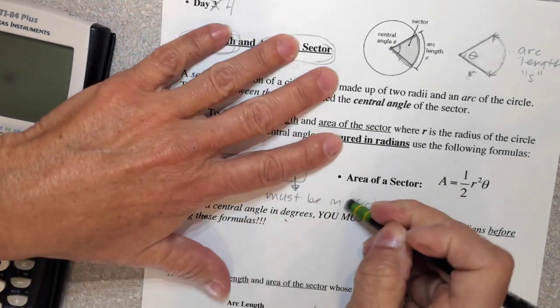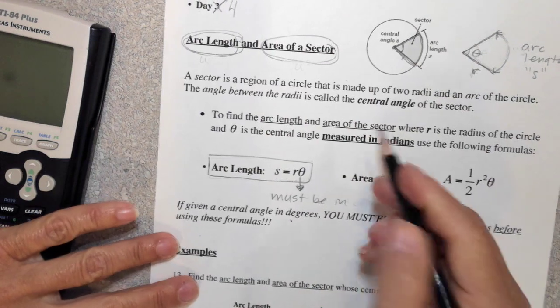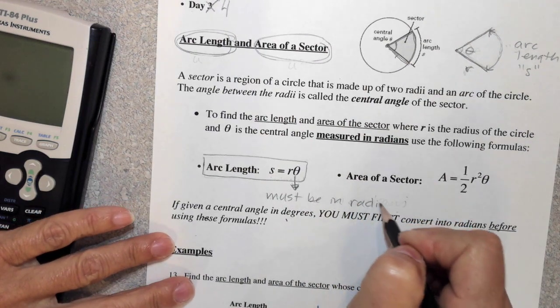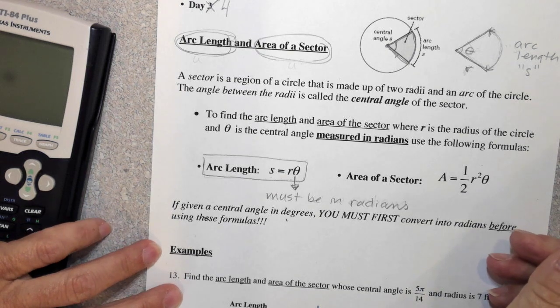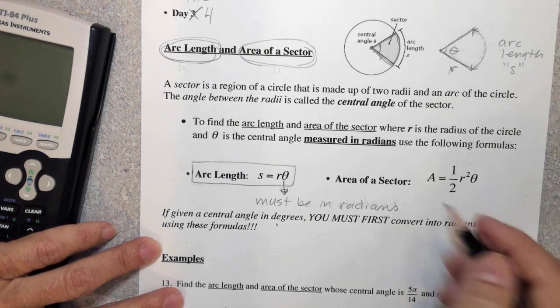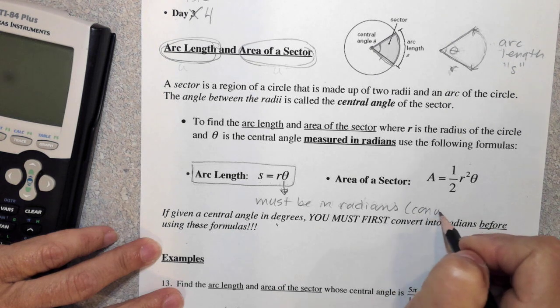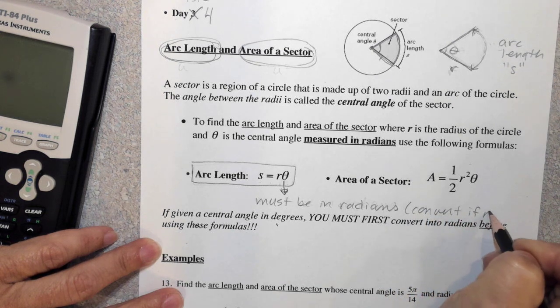That's not what I meant. It must be in radians. Oops. That is the reason that we waited until now to utilize this formula, because we didn't know how to find radians if we had degrees. So we might have to convert if needed.